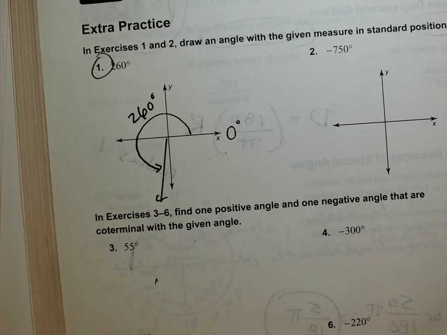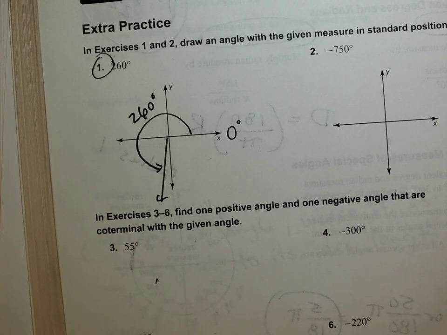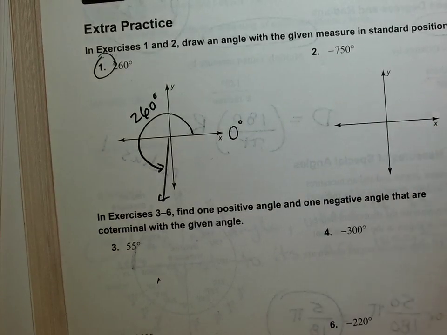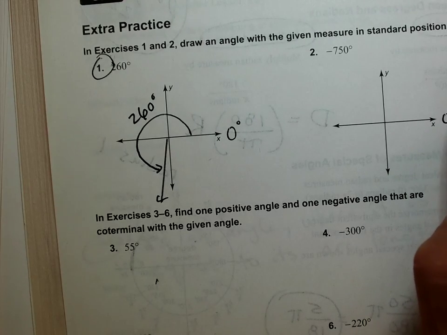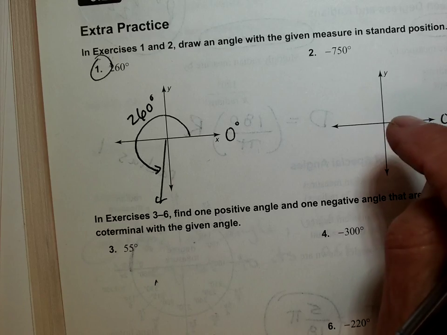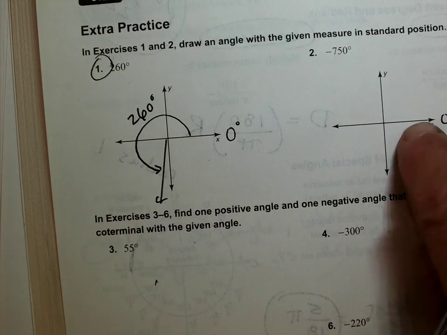Now, negative 750, all right? So first of all, there's 360 degrees in a circle. If it's negative, we're going to go backwards. Now watch. If I start at 0, everybody watching, all eyes up here. Zeke, you with me? Watch. All eyes up here. Watch. I'm going to go backwards because of the negative.